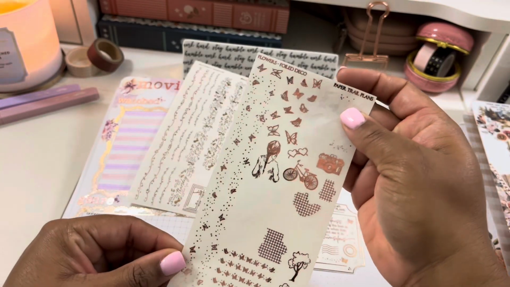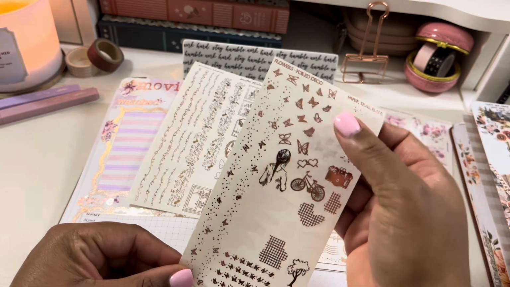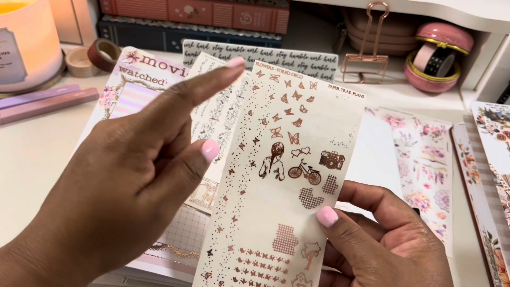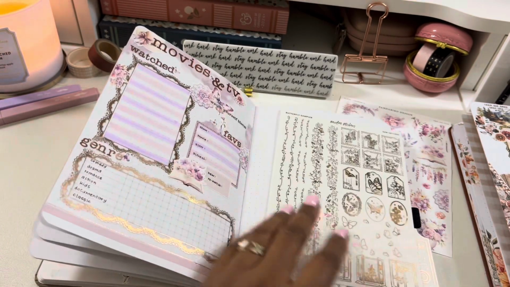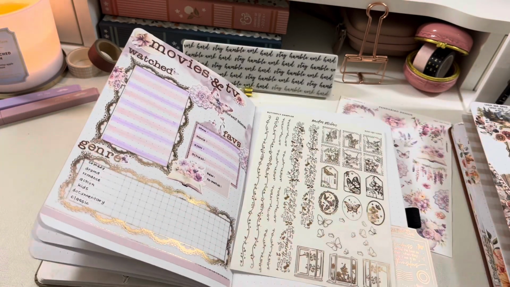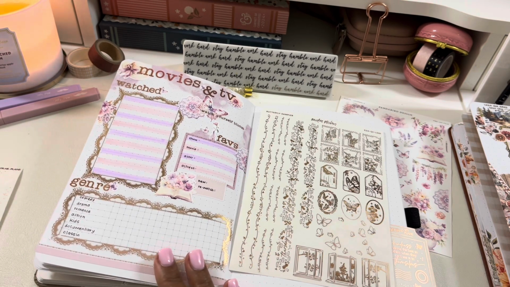And then this foil deco sheet from Paper Trail Plans. This was an add-on to her flowers kit, and this has foils. This has butterflies on it and some sparklies. I don't know what I'm gonna do, but let's add in a little bit of butterfly foil detail, and that will finish up this spread.